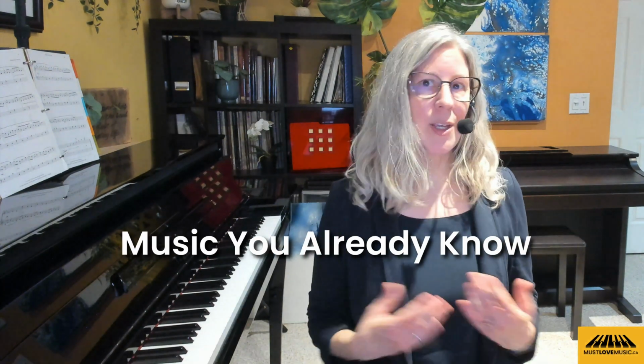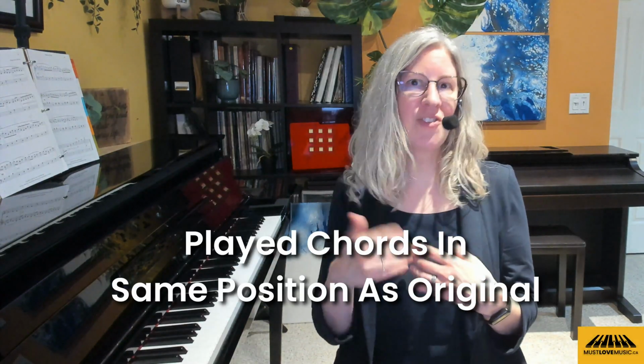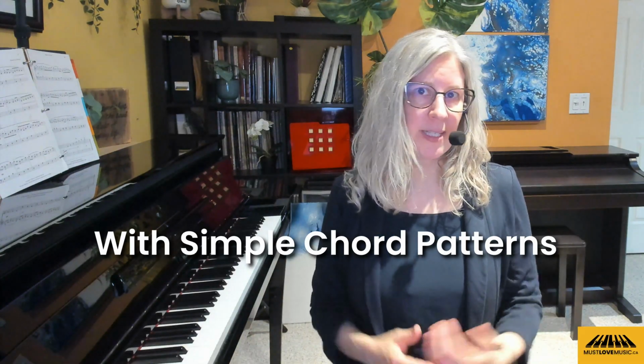Grab some music that you already have, something that's a little simple that you're really confident playing. For example, I chose sections that had a broken chord pattern because then I was able to look at whether it was root position first or second inversion. It could be that it's a very simple melody that has a lot of steps and skips or second and third intervals, and then your chords are pretty simple in one hand.